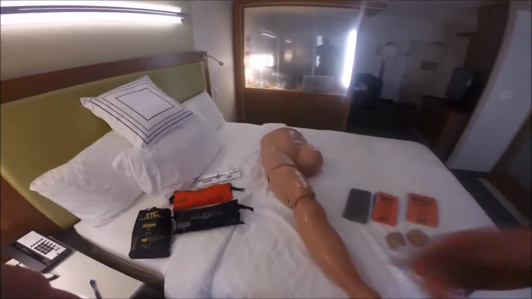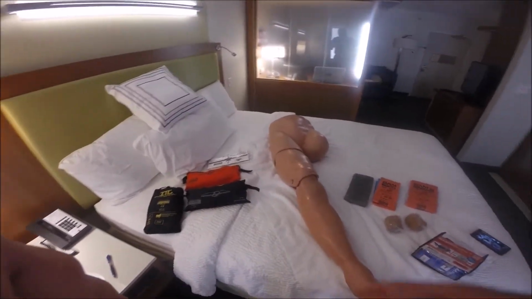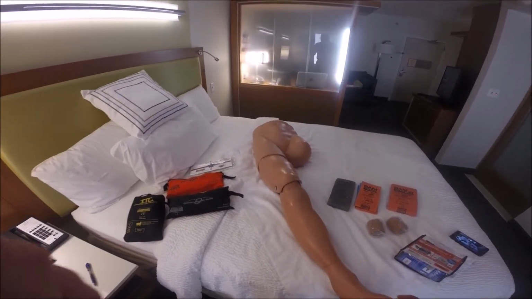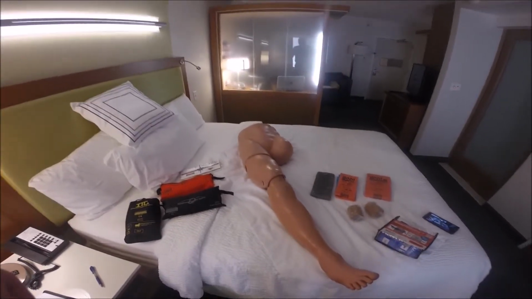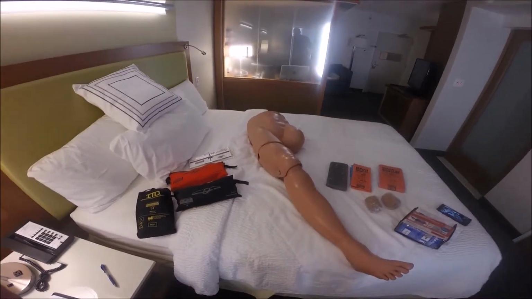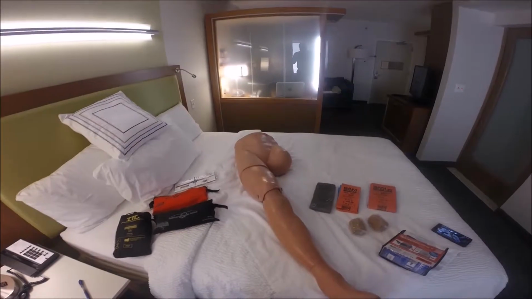Now, once we have the traction splint in place, how often are we going to reassess? Well, we're going to do it no less than every hour. So if you feel better and the conditions allow, if you can do it every 15 minutes, every half hour, I would encourage you to do that.